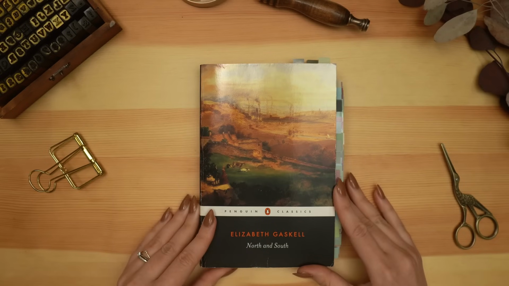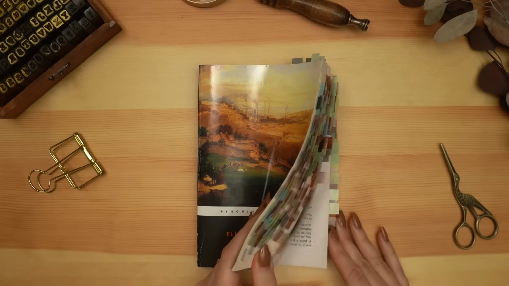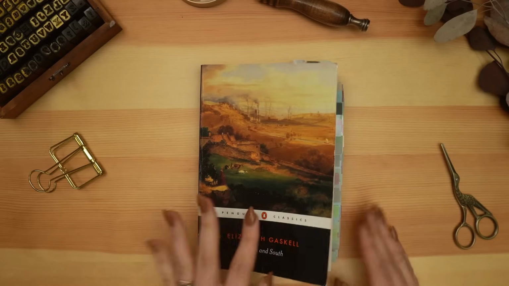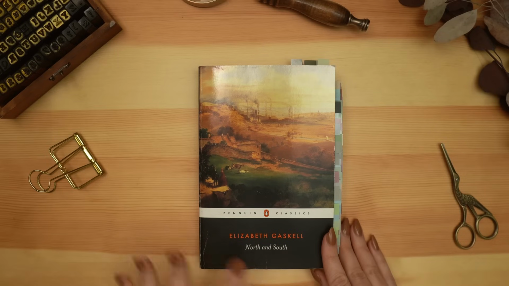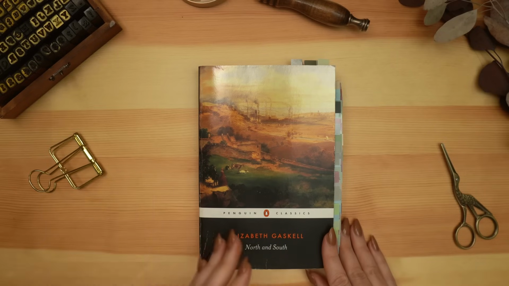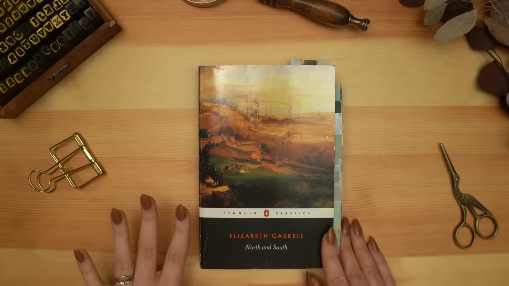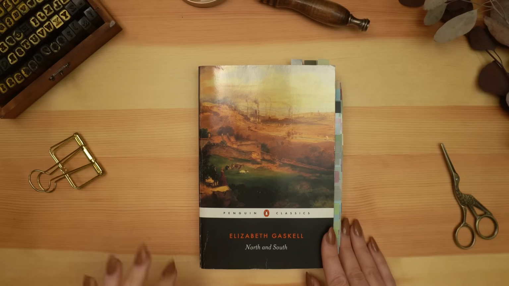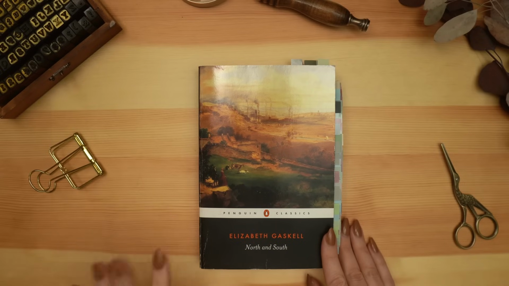Hello, my friends. This is future me, having finished North and South, annotated the entire book. And I'm here to do a flip through of literally every single page so you get a full understanding of how much I annotated versus how many pages I didn't. I want to give you transparency, the whole picture of what a completely annotated book by yours truly looks like. I think that's the most helpful way that I could approach this video, so that's what we're going to do.